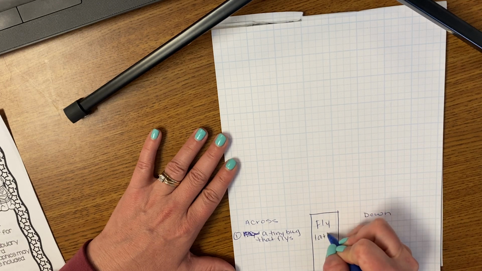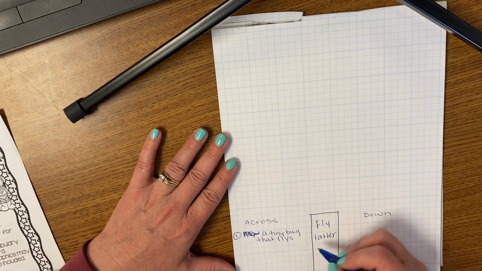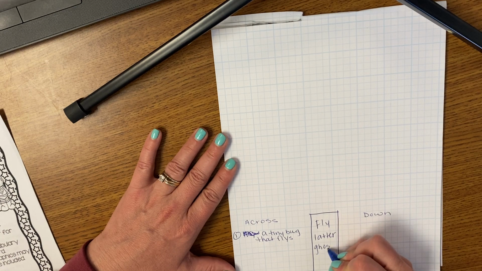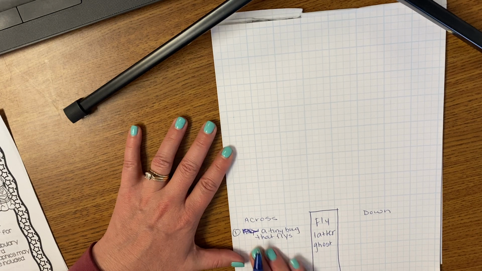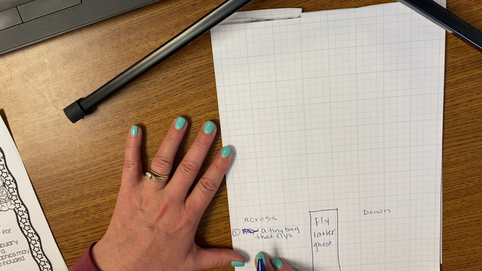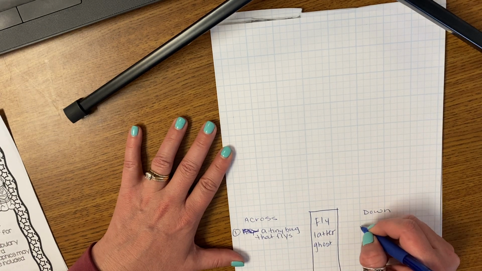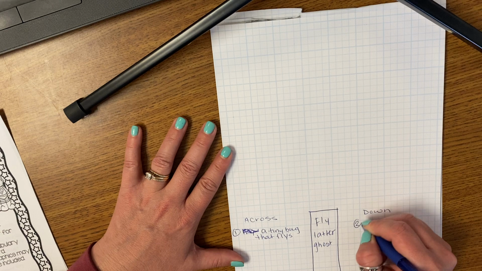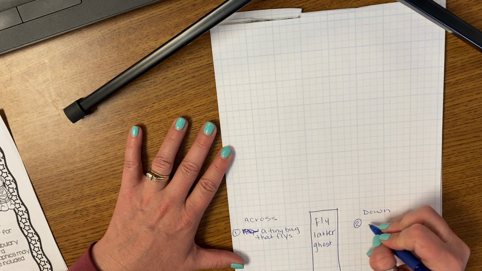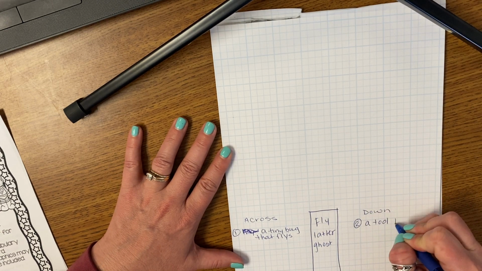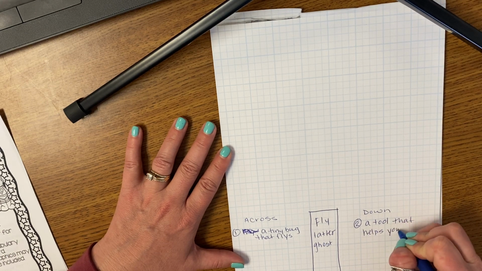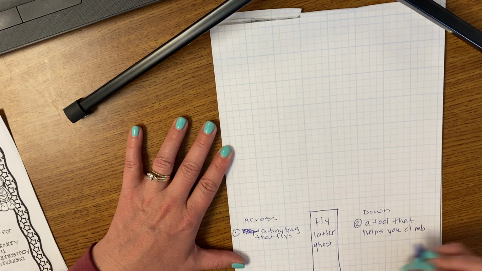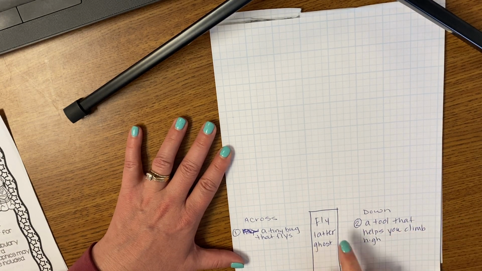ladder, ghost. Okay, I'm just making words up. Okay, so you would write the definitions for across and down. Like, let's say I had one across is a tiny bug that flies, and 2 down is a tool that helps you climb high. Okay, so that's a ladder.